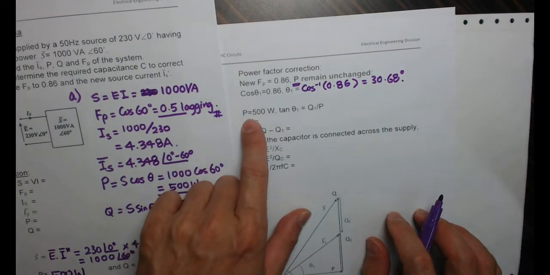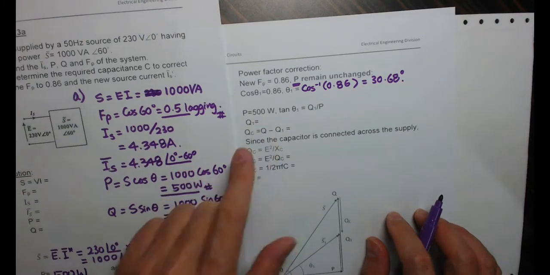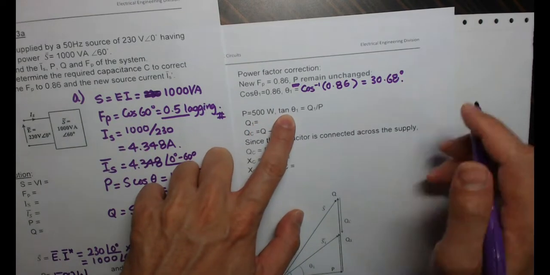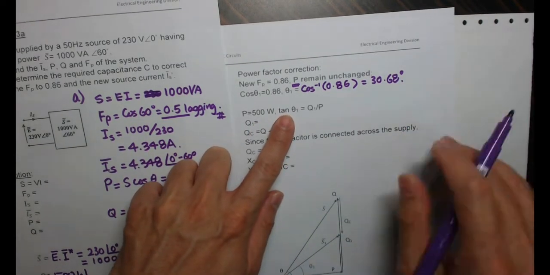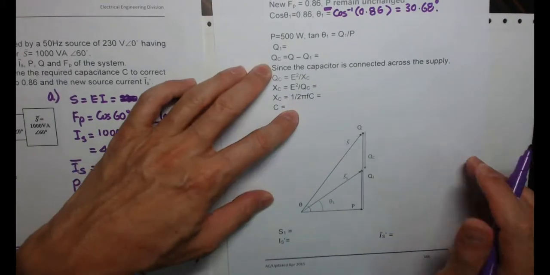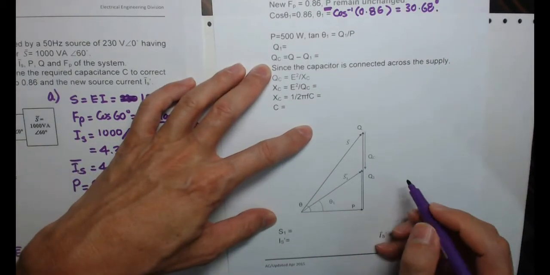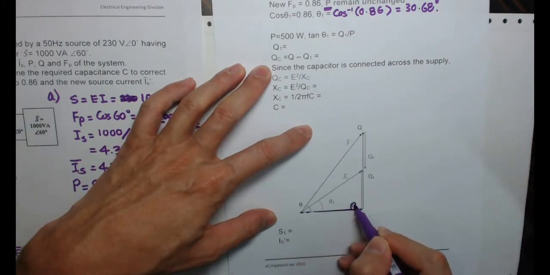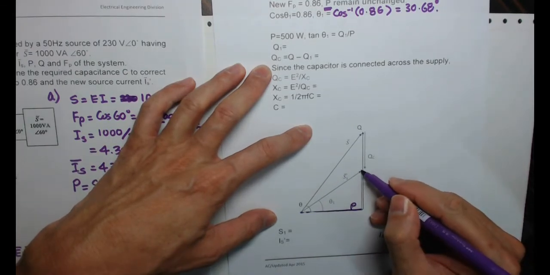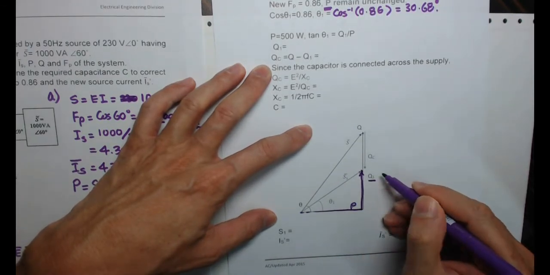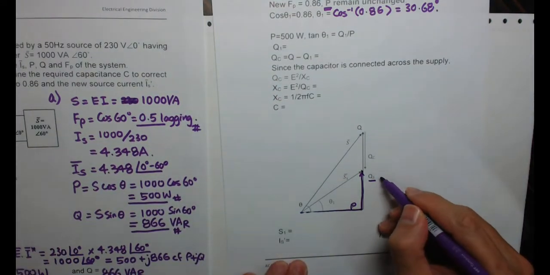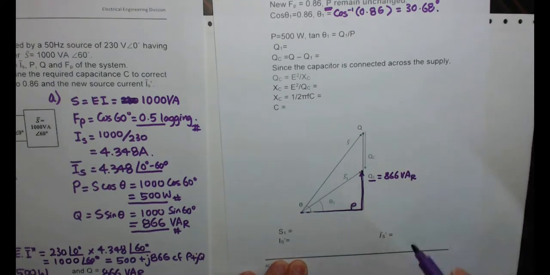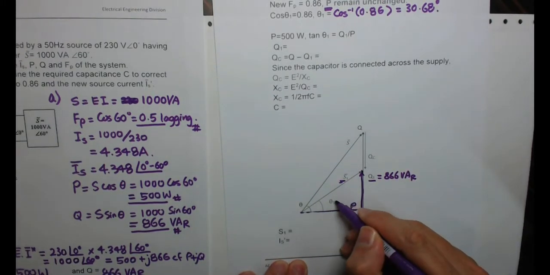We know the effective power calculated earlier is 500 watts, so that remains. So if we look at the power triangle, we can draw something like that. The original power triangle P remains the same. The original Q, or reactive power, is this one, which is 866. This is the original power and the original angle.